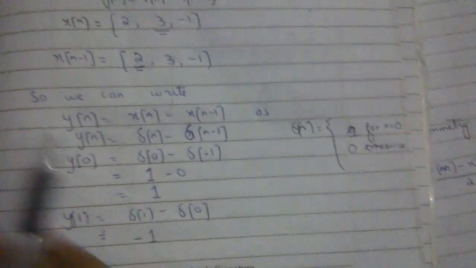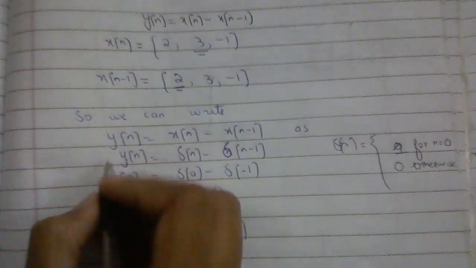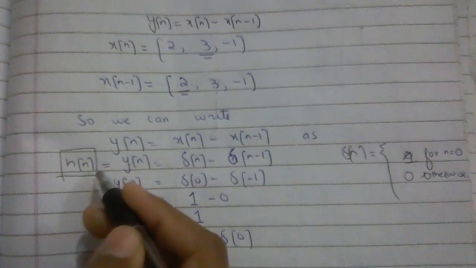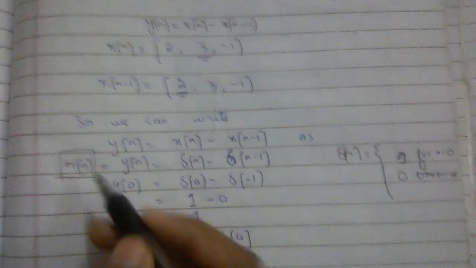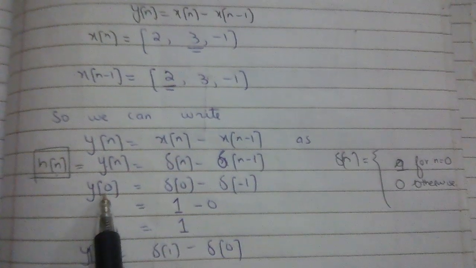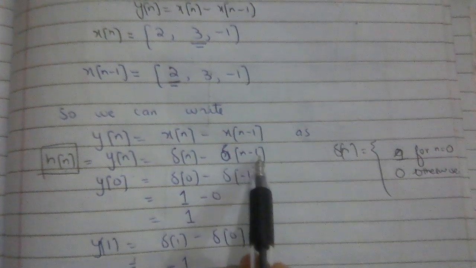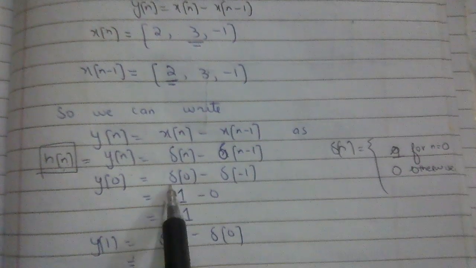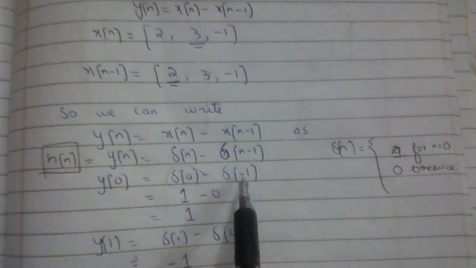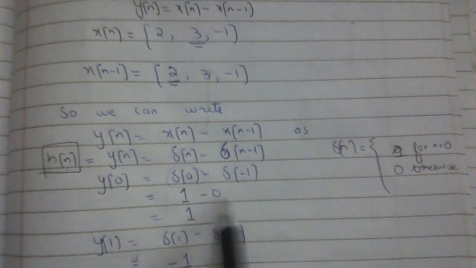So this y of n can be written as h of n, the impulse response is shown by h of n. Sigma of n minus sigma of n minus 1. First of all, we'll put n is equal to 0, so sigma of 0 minus sigma of 0 minus 1. As we know the impulse is only 1 at sigma of 0, so this is 1, and at minus 1 the impulse is 0, so 1 minus 0 is 1.